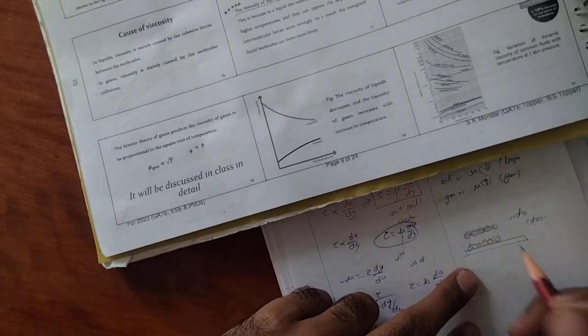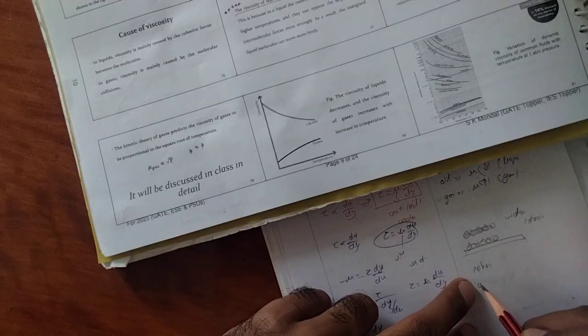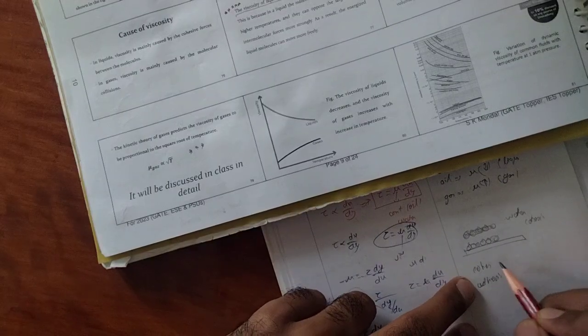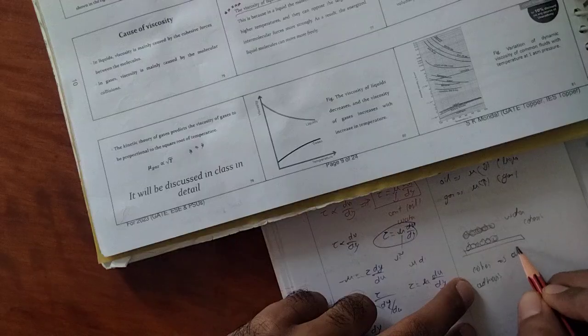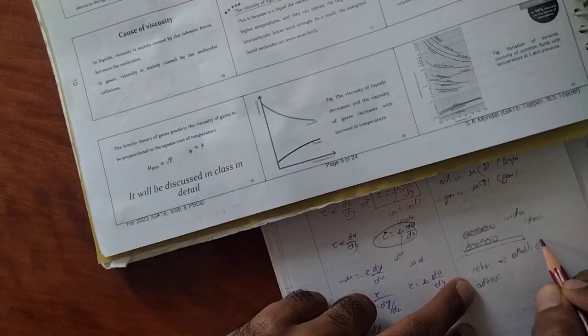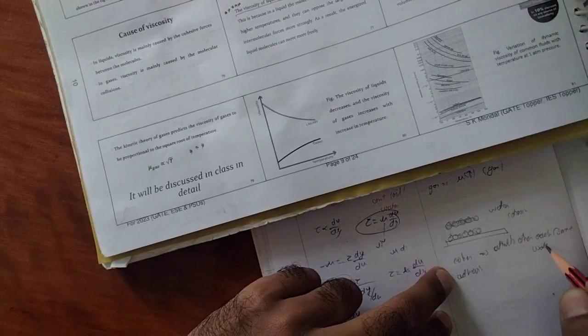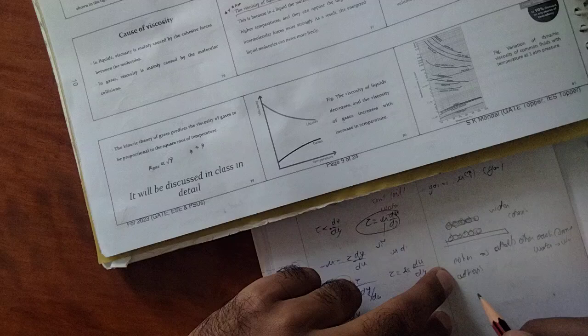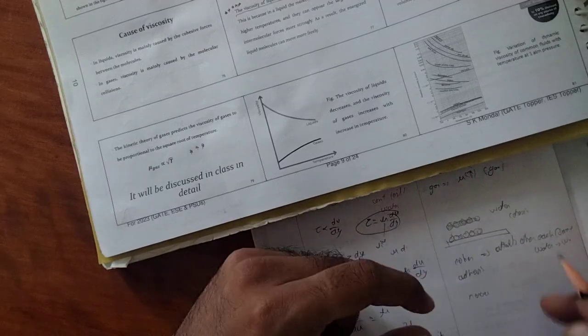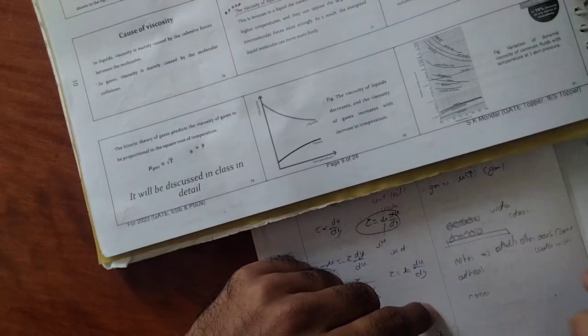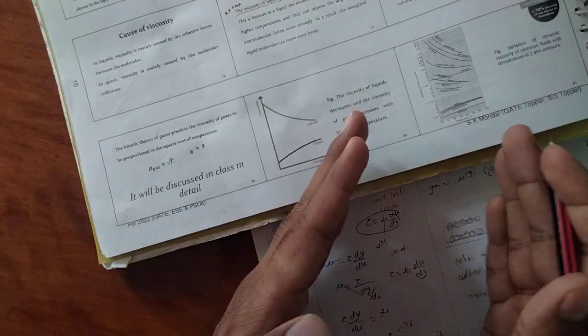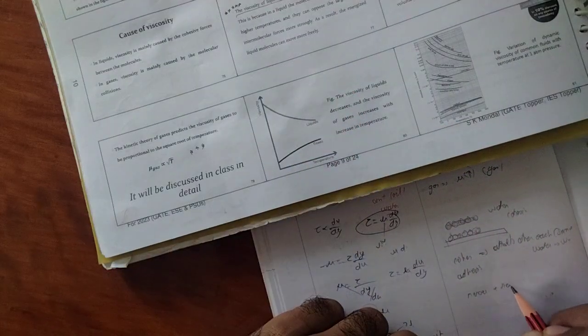There are two types of force: one is cohesive, another is adhesive. Cohesive means molecules attract others of the same molecular formula. Suppose a water molecule gets attracted by a water molecule. For example, take mercury: one drop here and another drop there, and when you bring them near, mercury and mercury get attracted easily.